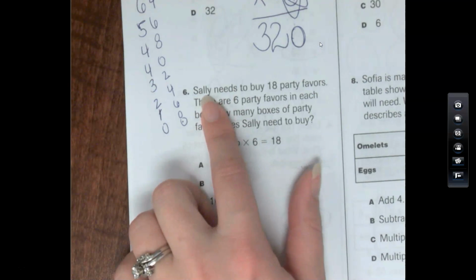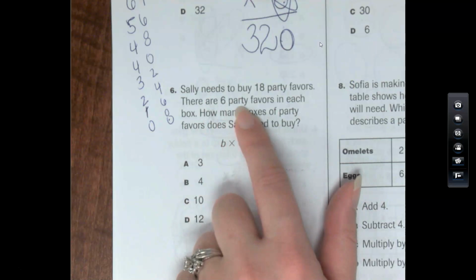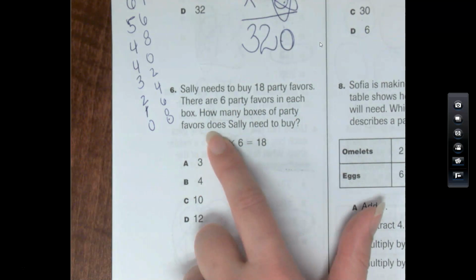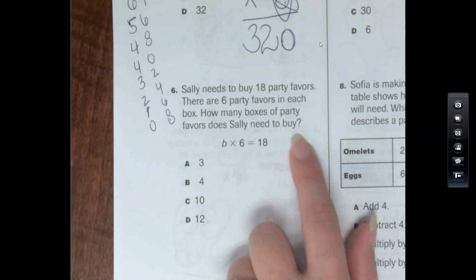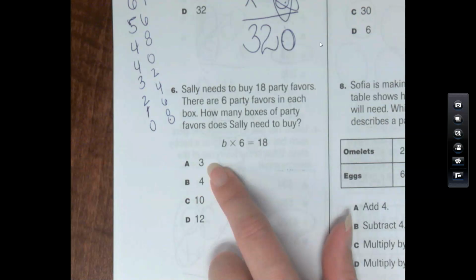All right. Sally needs to buy 18 party favors. There are 6 party favors in each box. How many boxes of party favors does Sally need to buy? They already set it up for you. What times 6 is 18? Your choices are 3, 4, 10, and 12.